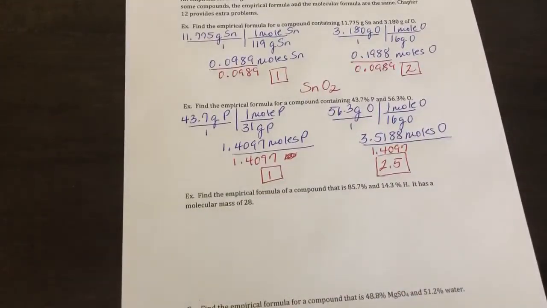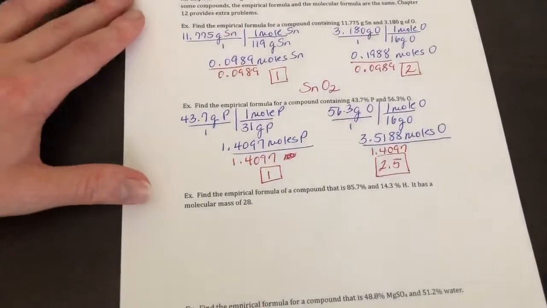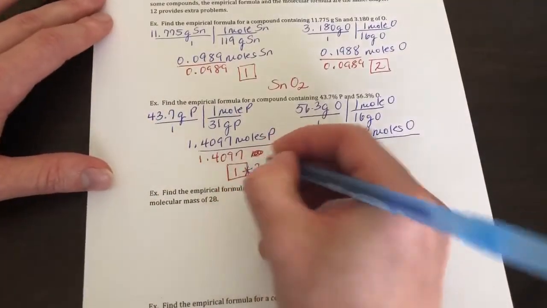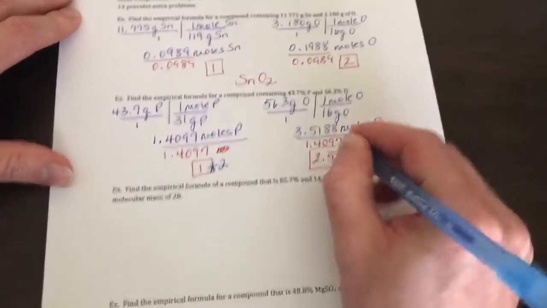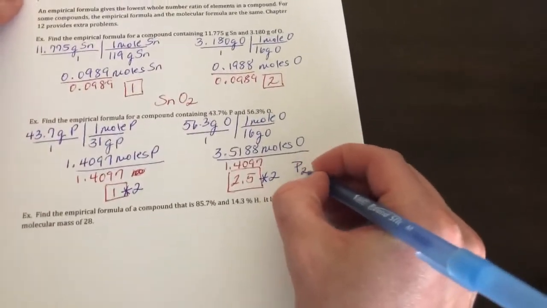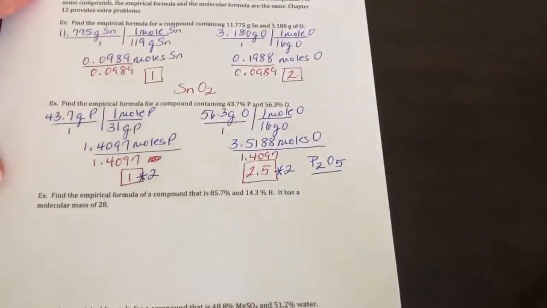Okay, so that's if we get something close to it. In that case, we had 2.49 something. So we're going to call that 2.5. Okay, so how do I get rid of a 0.5? Well, I have to multiply everything through by 2. Okay, so this is going to be P2O5.